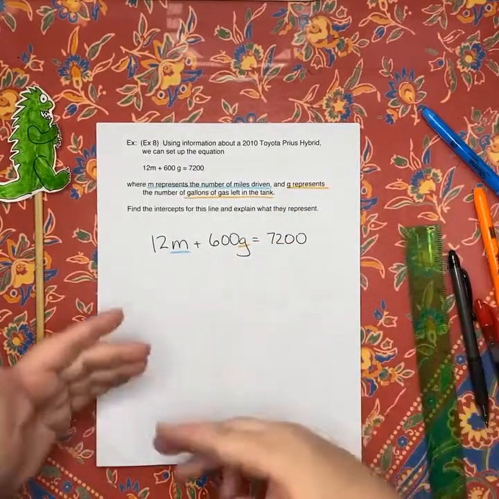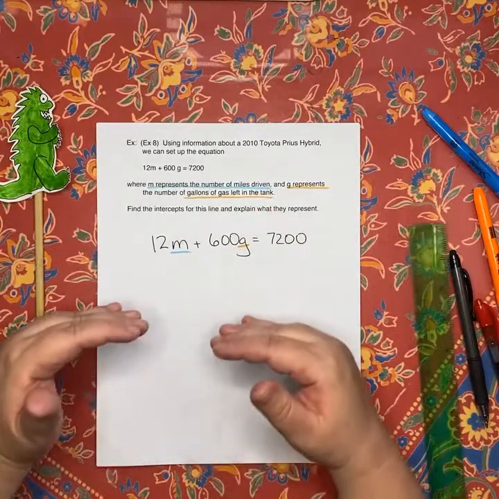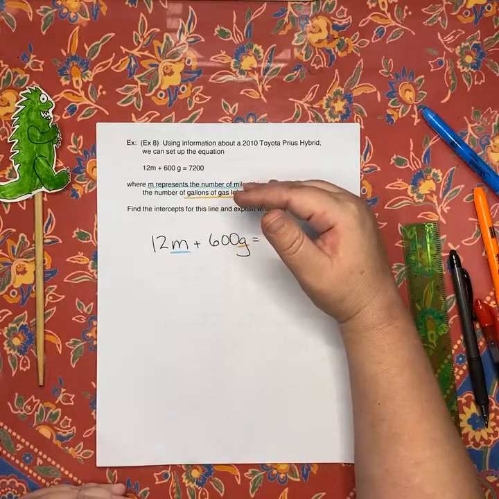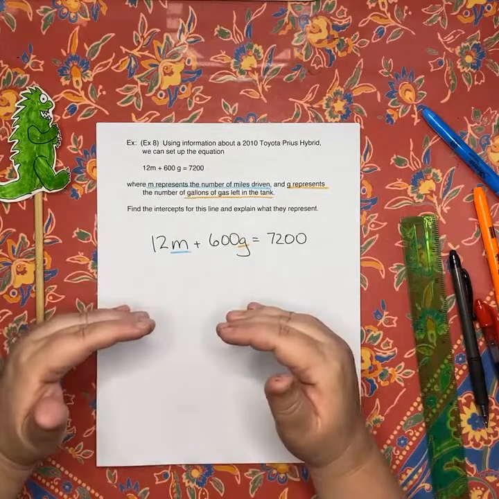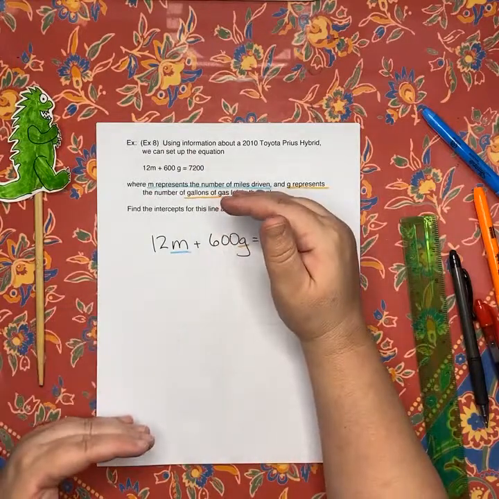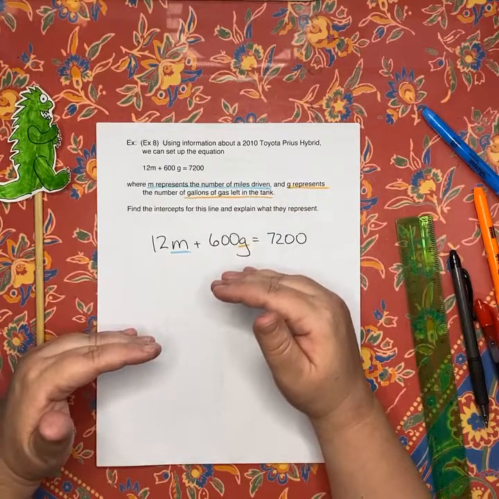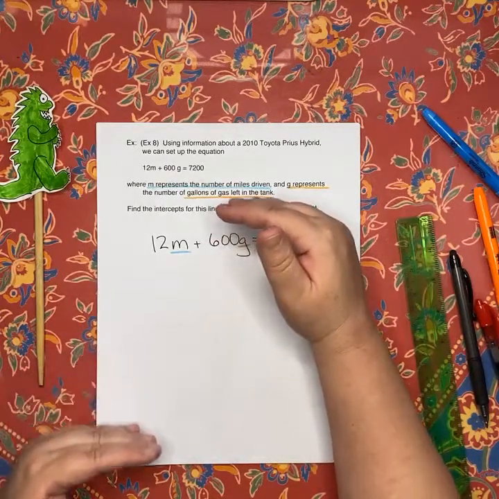As you drive more miles, you've got less gas. Does that make sense? Even with a Prius uses less gas, but still, if you drive more miles, less gas. If you drive fewer miles, the gas doesn't go down as far. So you've got more gas. More miles, less gas.